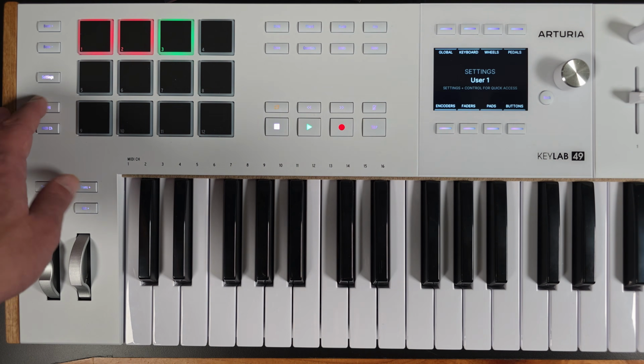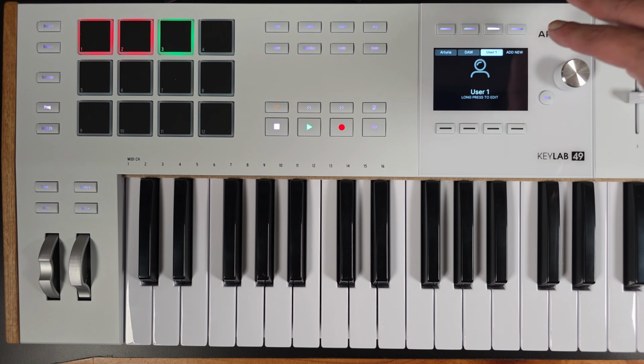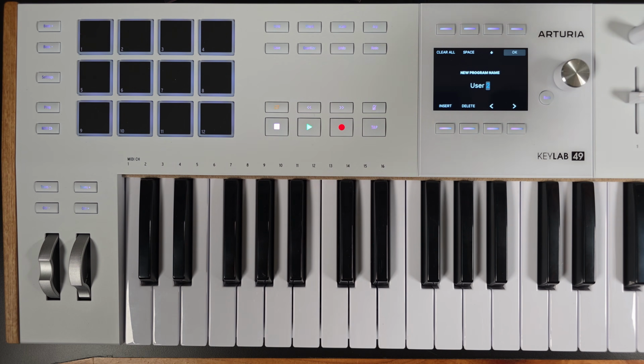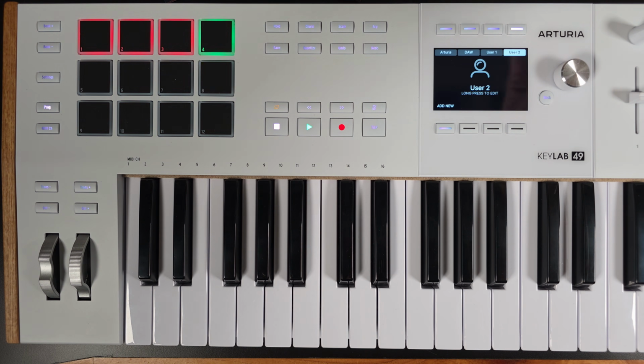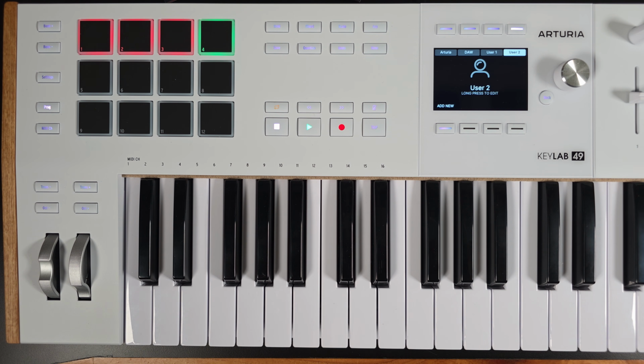If I go to program, I'm on the user 1, but I can go to add new and just create a new program. Of course, rename it, and then you will be getting it. I'm going to say OK and just get the user 2. And I'm not really sure, I guess you can have up to 8 different programs, including Arturia and DAW.